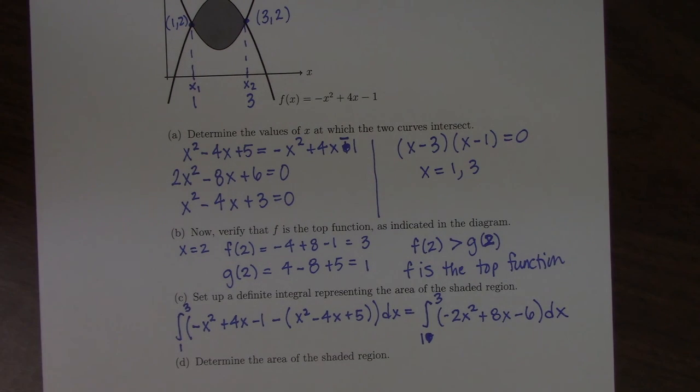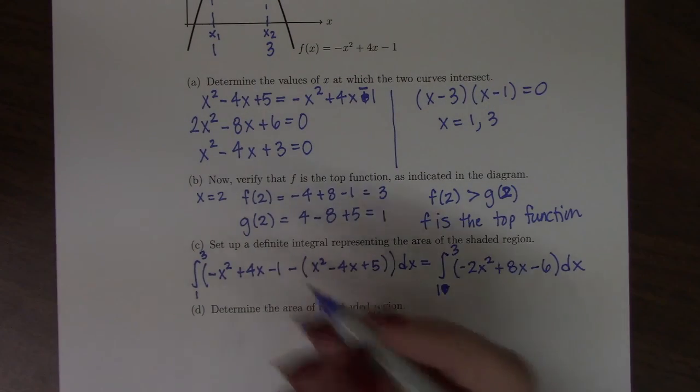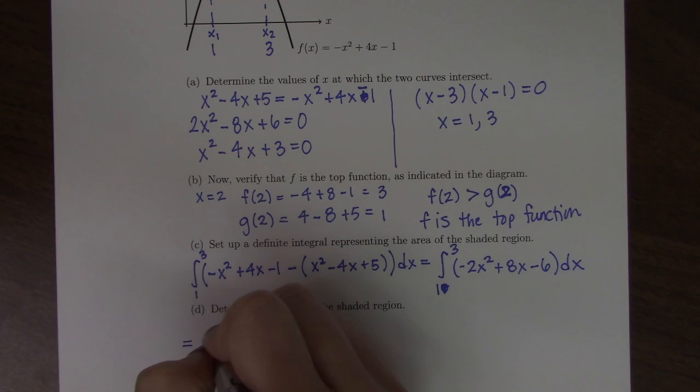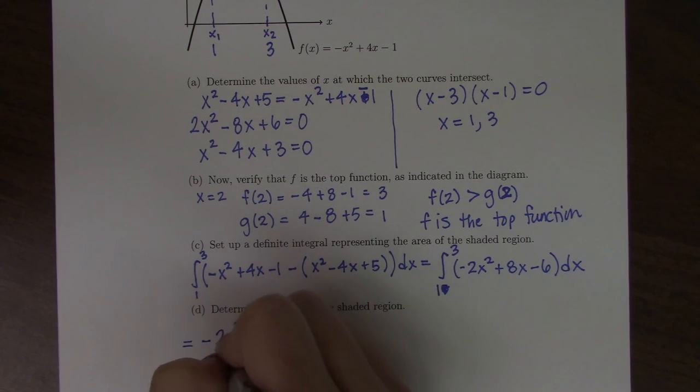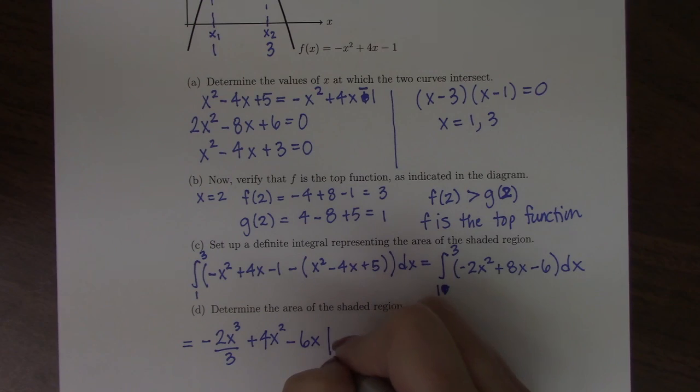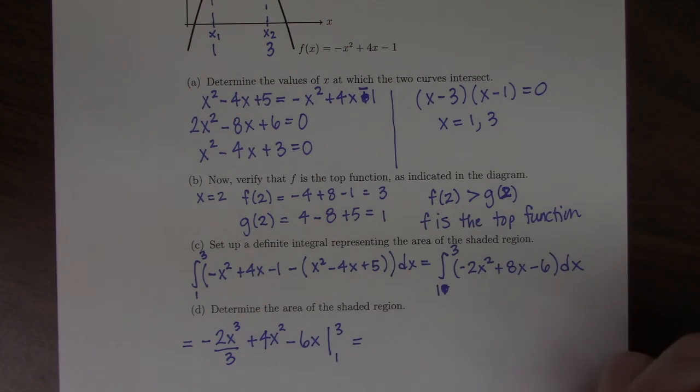So there is the integral that will give us the area of the shaded region. Now they want us to evaluate it. So this is a polynomial. So I'm going to get negative 2x cubed divided by 3 plus 8x squared divided by 2, which is 4x squared, minus 6x. And I'm going to evaluate that from 1 to 3.